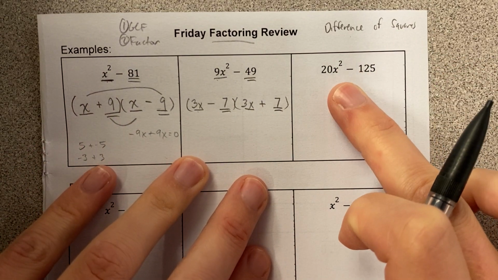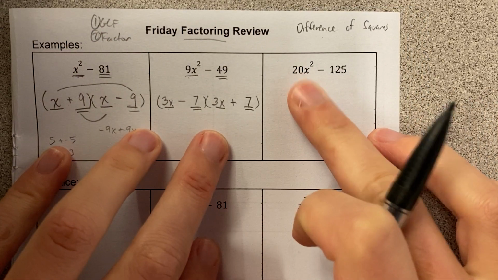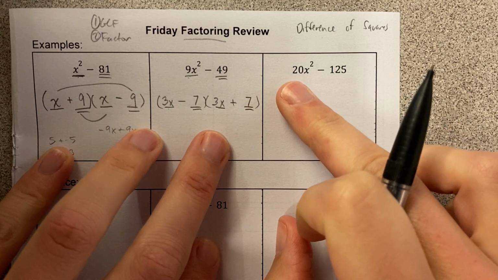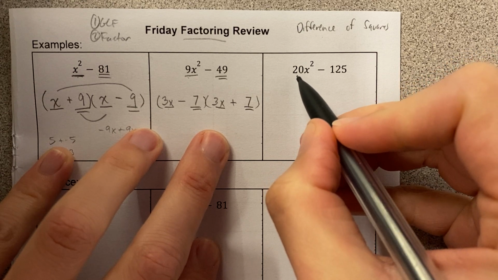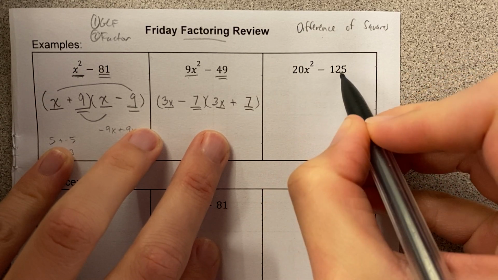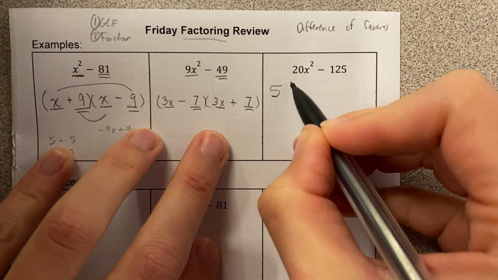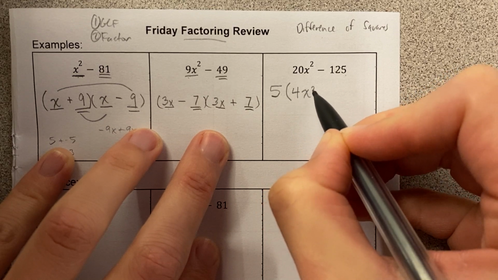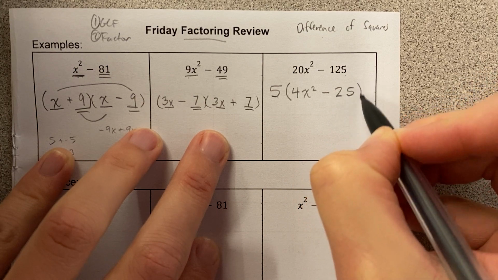Okay, here I actually do need to check for a GCF first. I notice 20 isn't a square number. I can't multiply a number by itself and get 20. So right away that should have sent up a little red flag. Let's look for the GCF of 20 and 125. So 20 doesn't multiply to 125 and 10 doesn't multiply to 125. I know because it doesn't end in a 0. But 5 does. So let's take out a 5. 5 times 4 is 20. And 5 times 25 is 125.